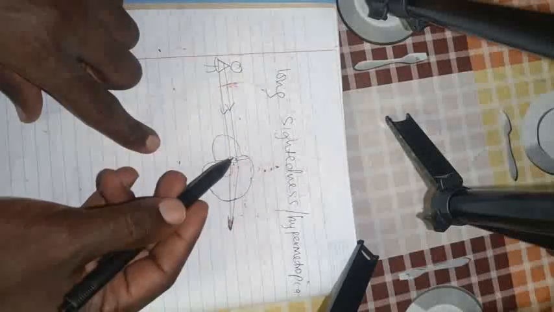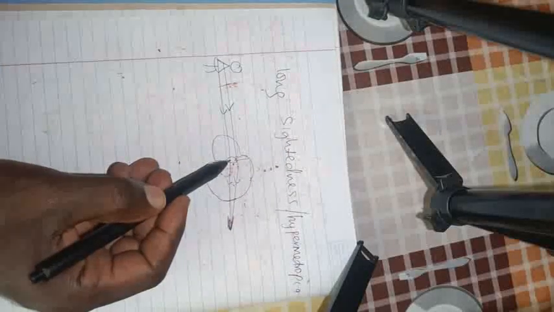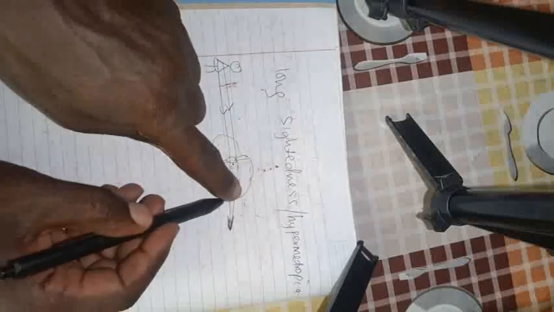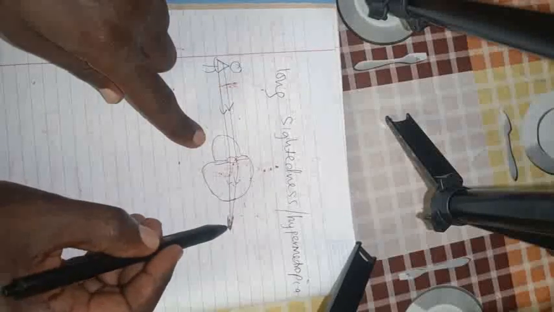Or the lens is too weak in terms of its refractive power, so it may not refract those rays to fall on the retina. Its weak refractive power makes the rays end up converging behind the retina.